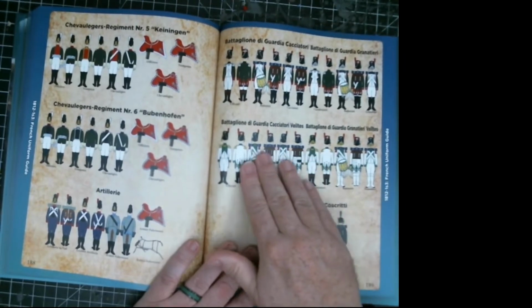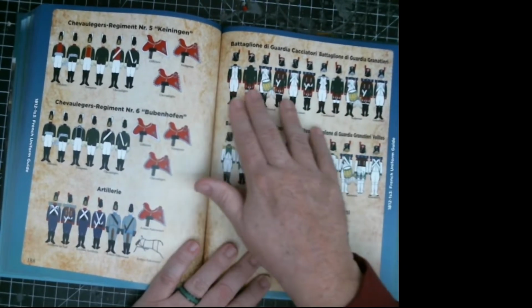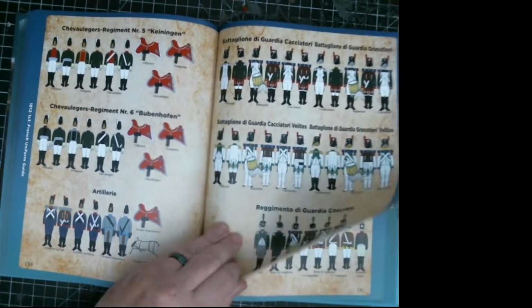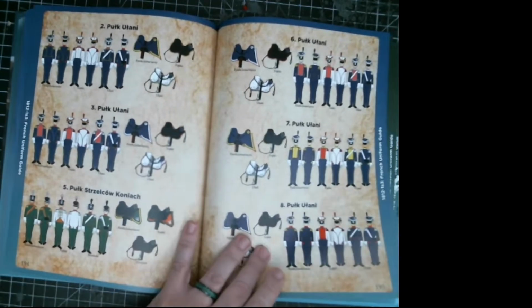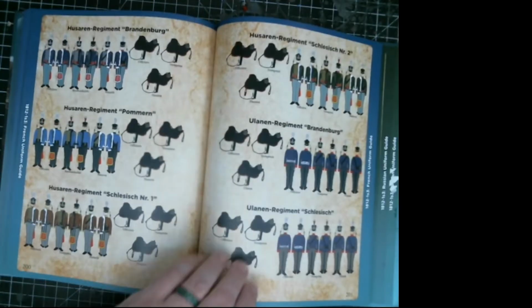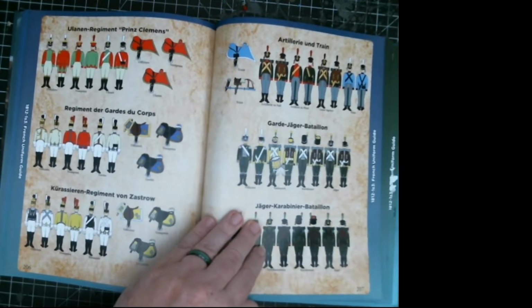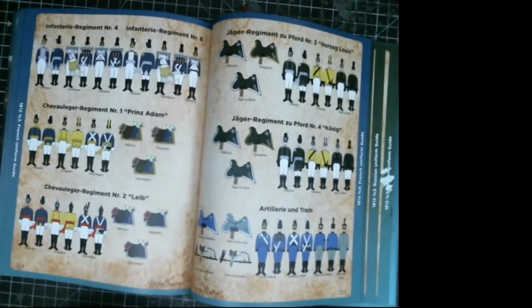It's really so, like even Russian and French forces had green uniforms, all white uniforms, so you can really do a very colorful army. Polish regiments, hussar regiments, and stuff. All the different forces and stuff.